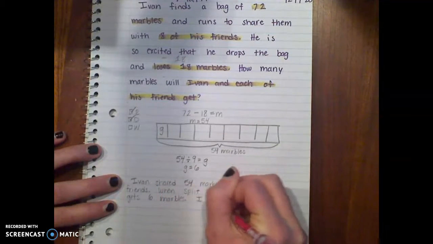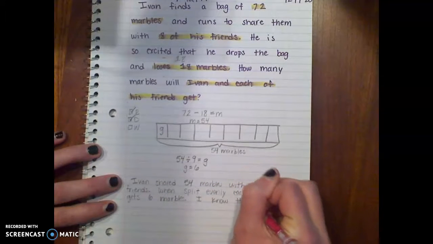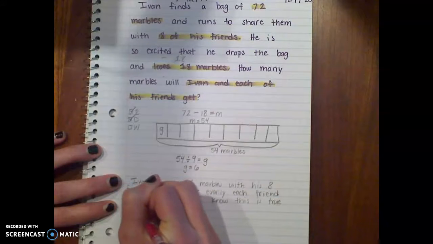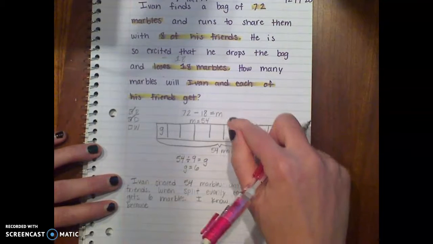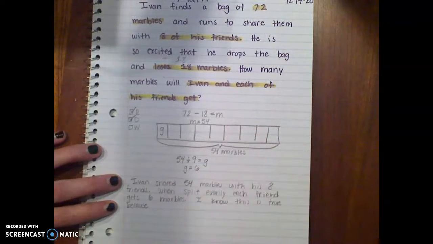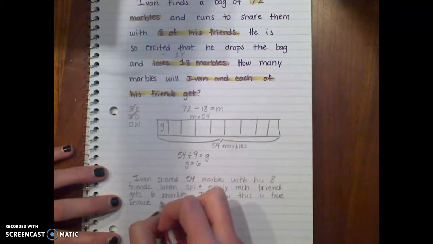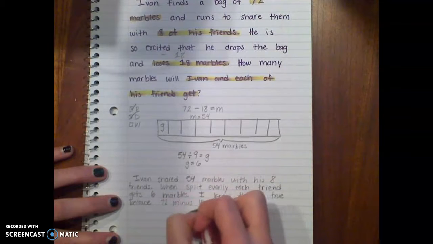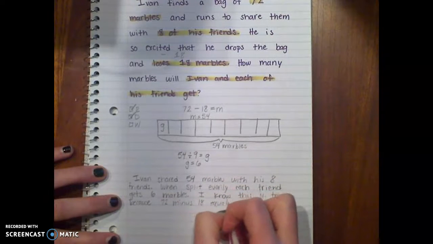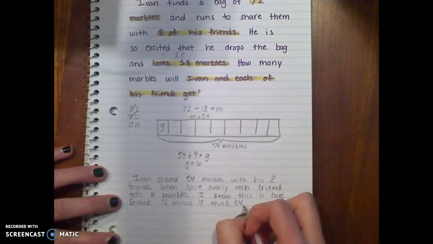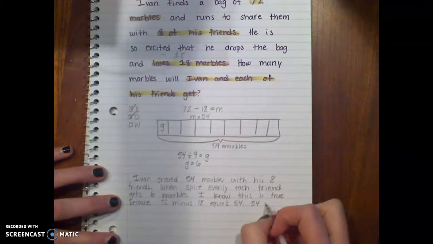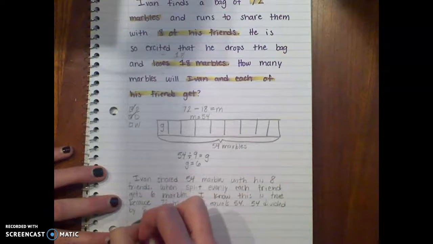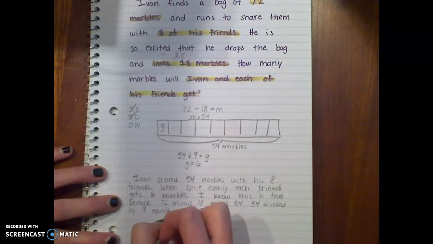I know this is true because, and this is where I explain what I did. So I'm going to start at the top and I'm going to just kind of explain my way down. Because 72 minus 18 equals 54. 54 divided by 9 equals 6.